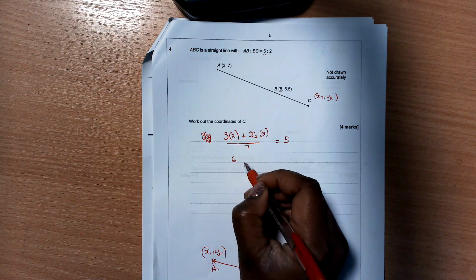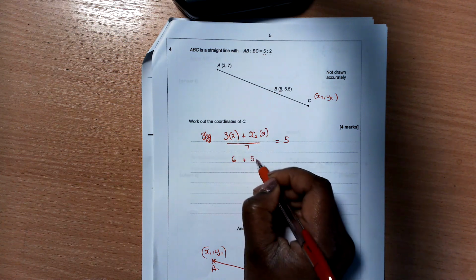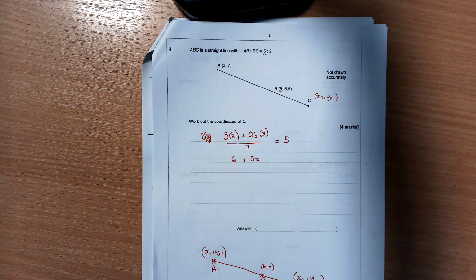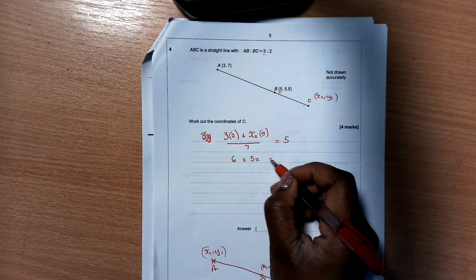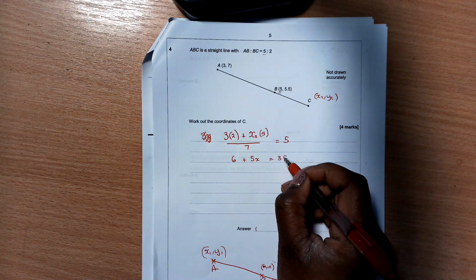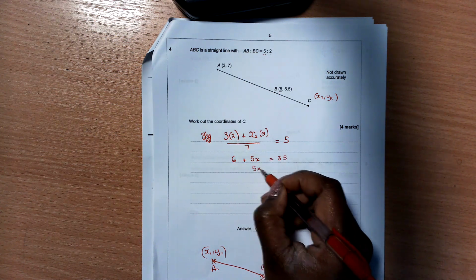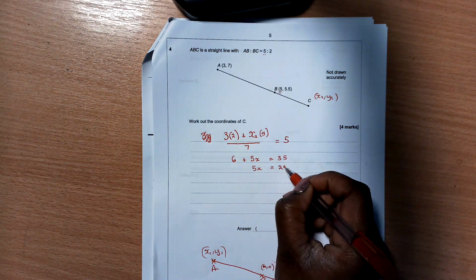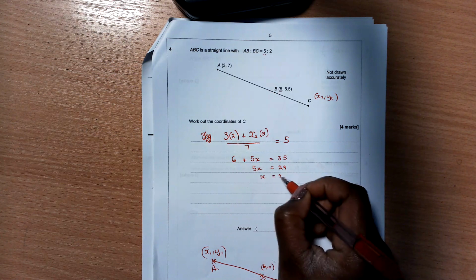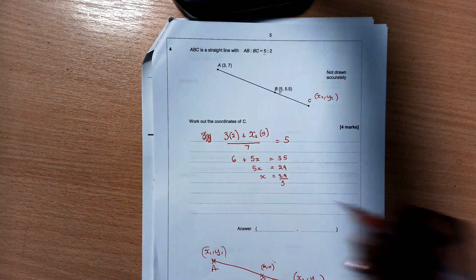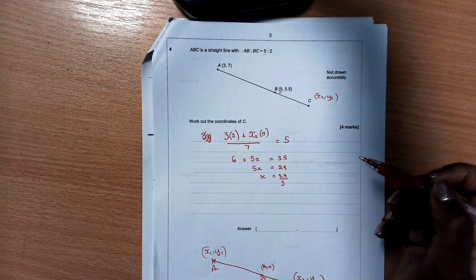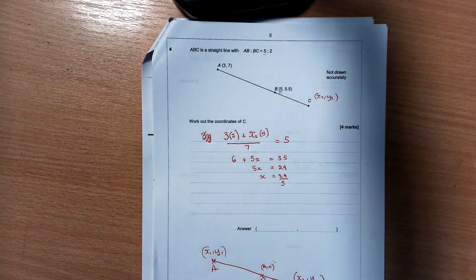So I'm just going to solve this equation here. I've got 6 plus 5x, I can just call it x actually, it doesn't matter, because there's only one that we need, equals 7 times 5 is 35. So I'm going to subtract 6 from both sides, and I get x equals 29 over 5. That's my x coordinate. You can pause it and try it for the y.